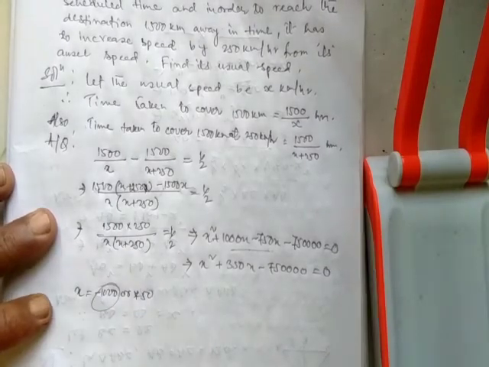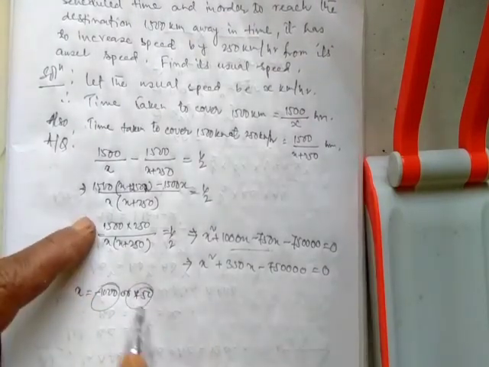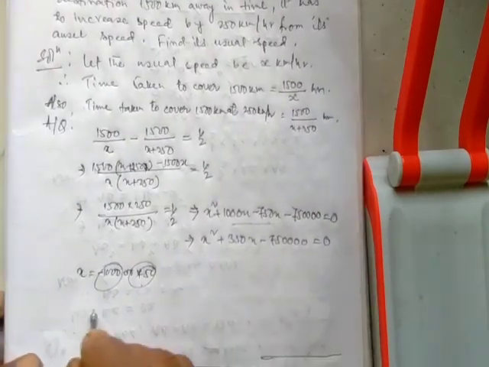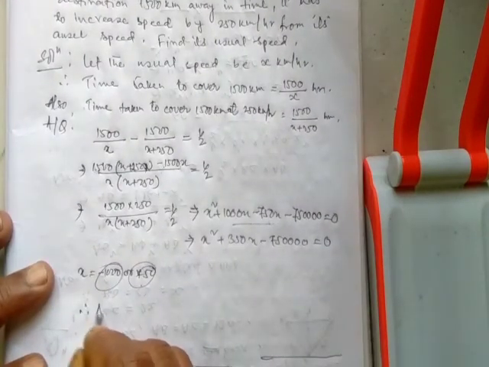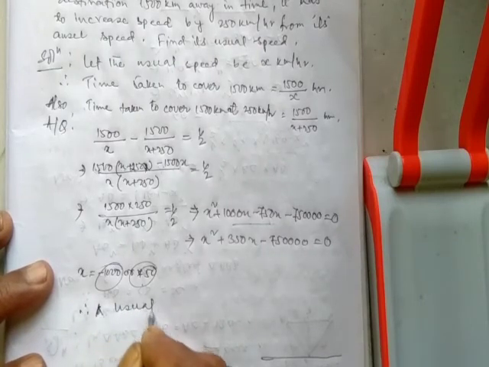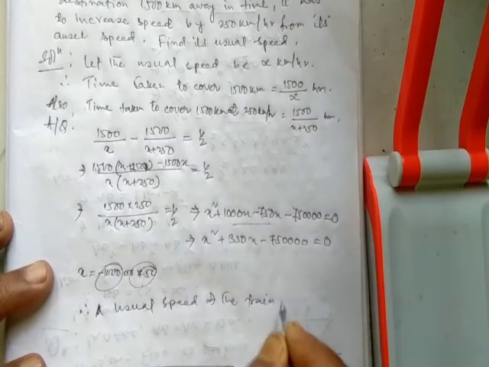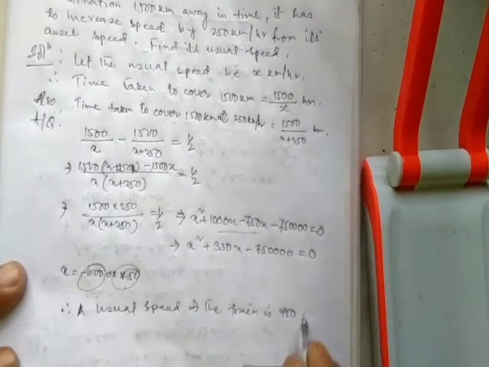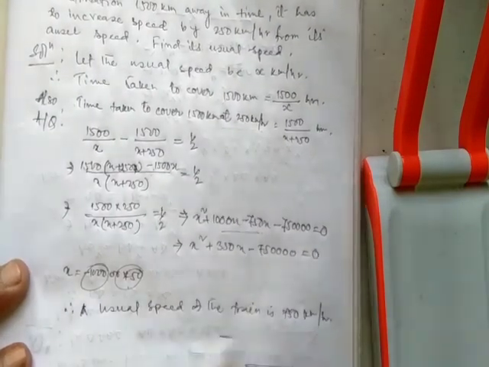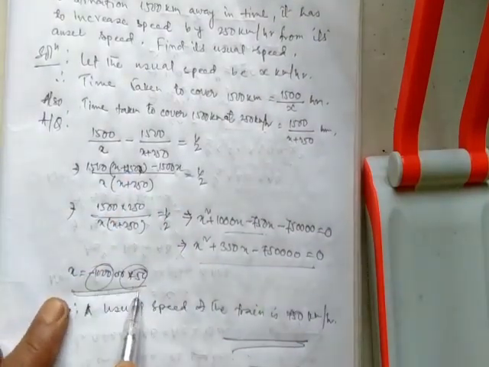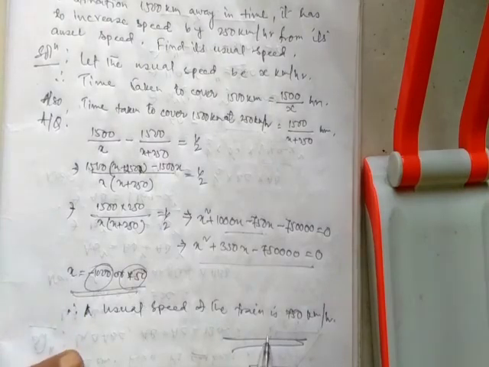So minus will be eliminated and 750 we take as the actual speed. Therefore, usual speed is 750 kilometer per hour. This I am leaving to you. You simplify, this is the x value you will get, and this will be your answer.